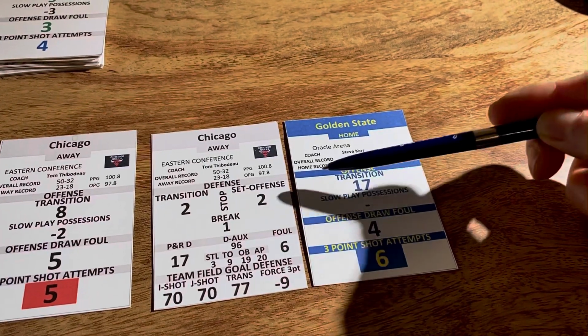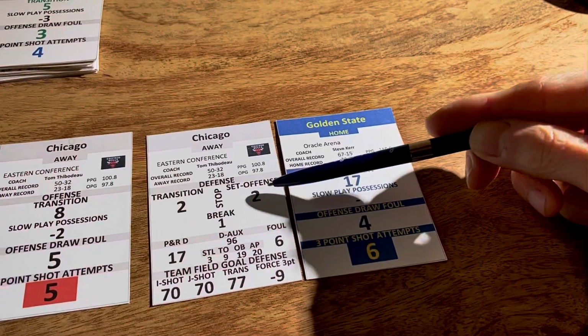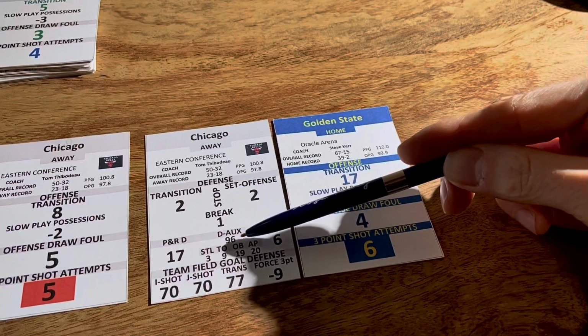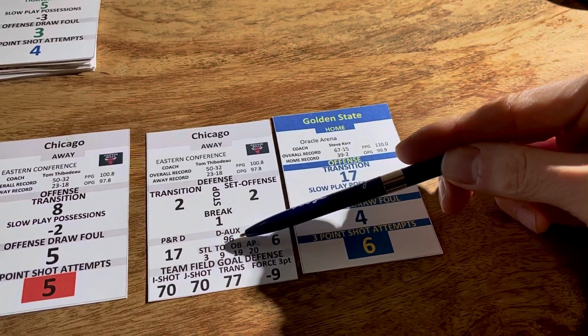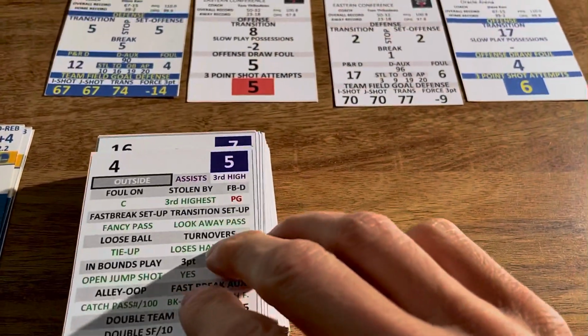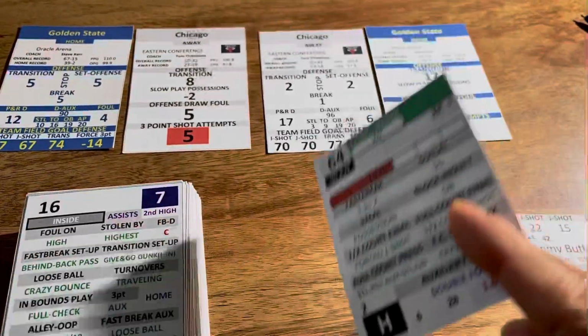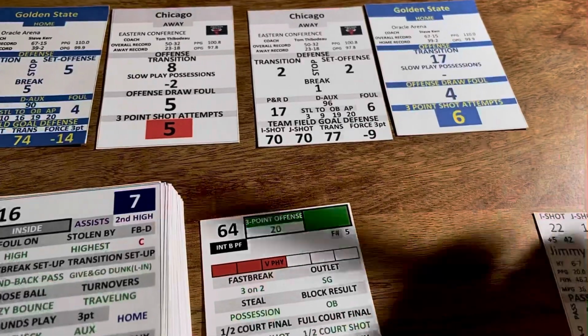Let's say the Bulls have just scored and Golden State is getting ready to inbound. You're checking this number, and this number. Okay? So the way that it works is the Bulls just scored, Golden State has the ball, and they're going to inbound. The first thing you're going to do is look at this number here.